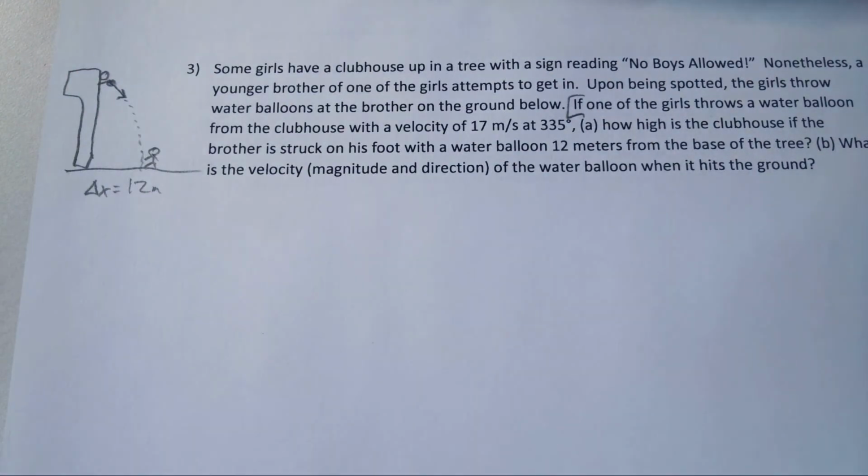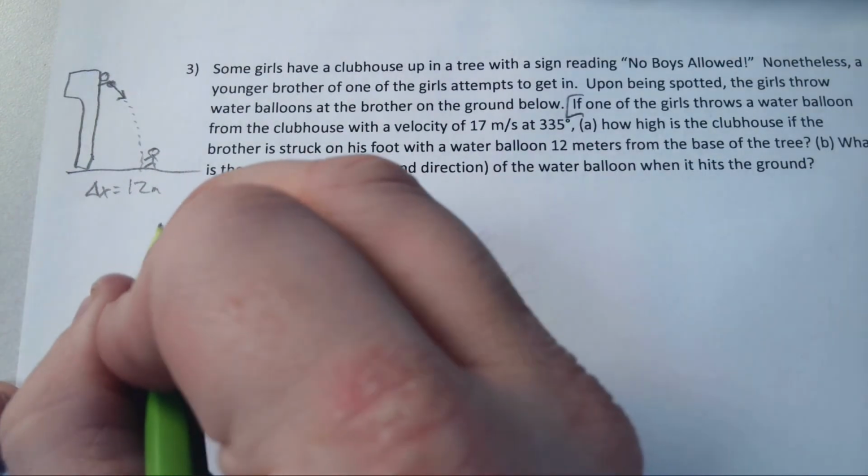This one, other than it being at an angle other than 0, is exactly the same as the Hazel marble rolling one. If you think about that one from yesterday, they told us how far away the cup was from the base of the table. We had to use the information to figure out how high the table is. Very similar thing here as well.